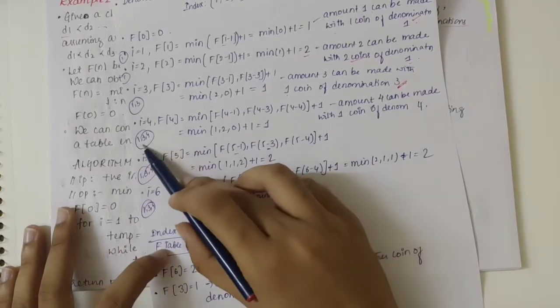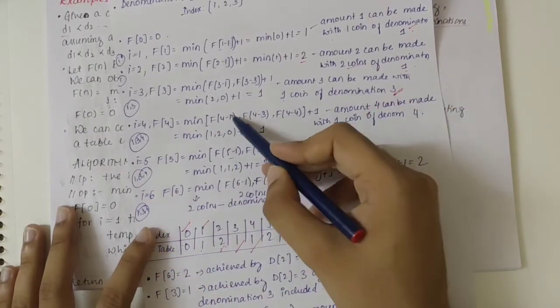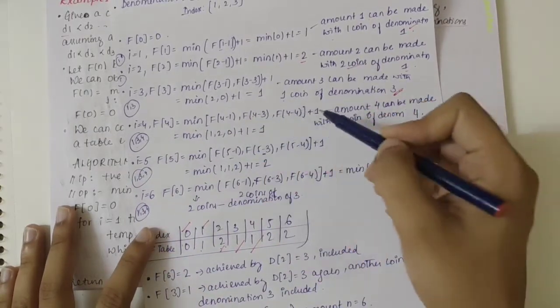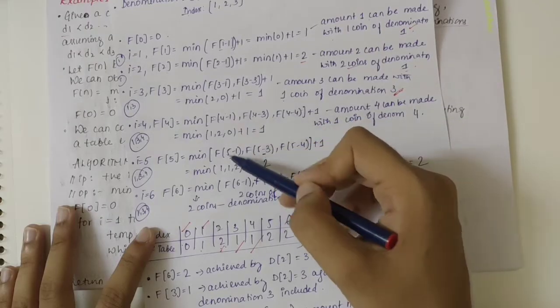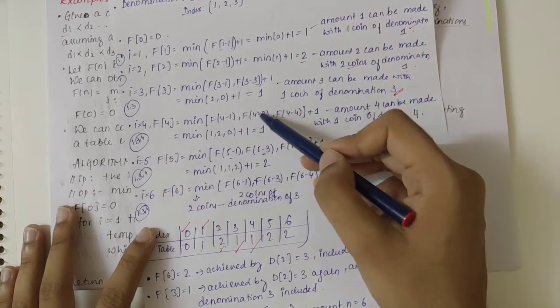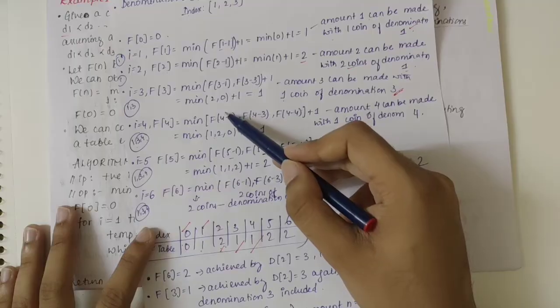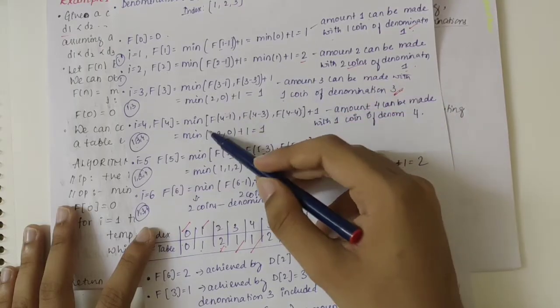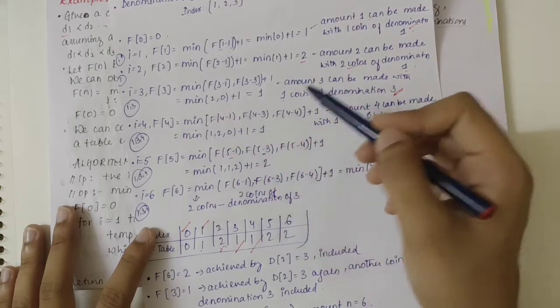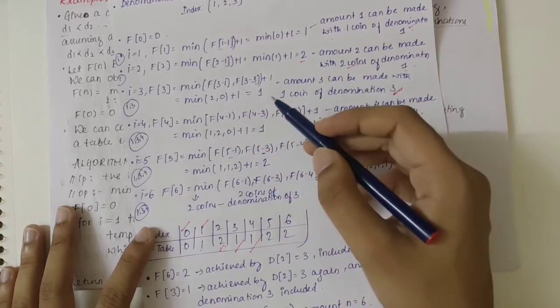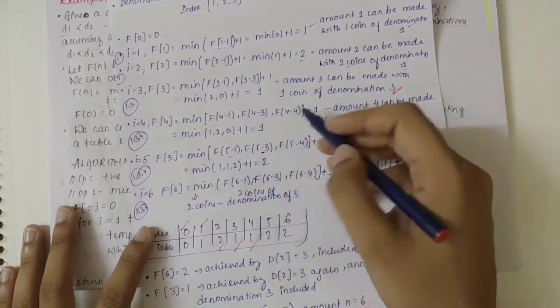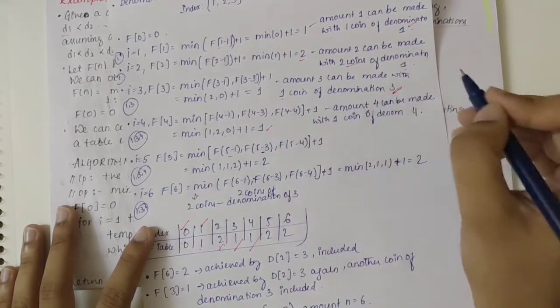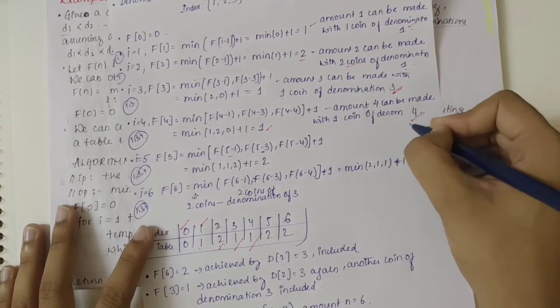For 4, I take 1, 3, 4. So 4 minus 1, 4 minus 3, 4 minus 4 plus 1. 4 minus 1 is 3. So f of 3 is 1. f of 1 is 2. f of 0 is 0. So I have filled the values here. That is 1 I got. That is, amount 4 can be made with one coin of denomination 4.